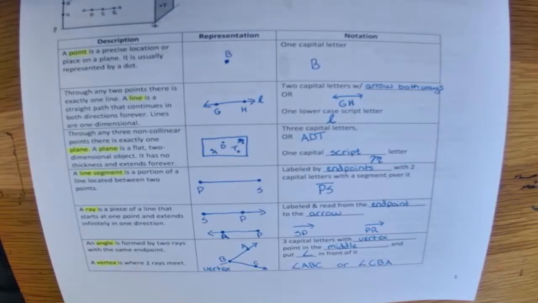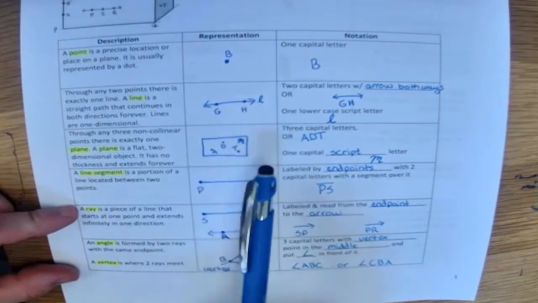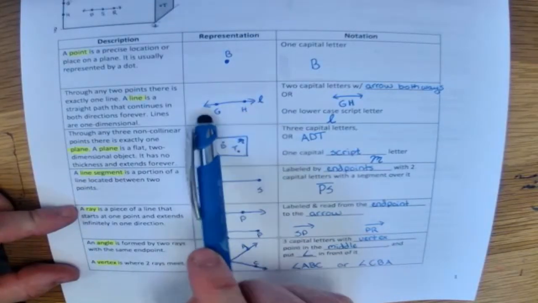The next vocab word is line. Through any 2 points, there is exactly one line. A line is a straight path that continues in both directions forever. Lines are one-dimensional, so the key word here is they go on forever. They show arrows going both ways. This is my representation. I drew a line with 2 dots on there. I labeled each dot, one is G, one is H.